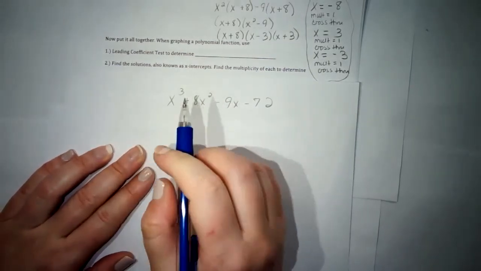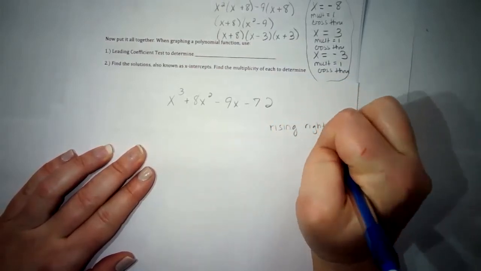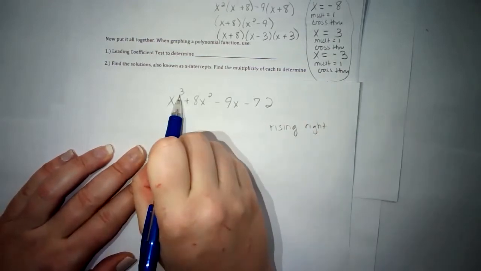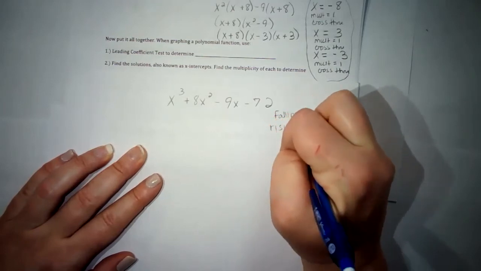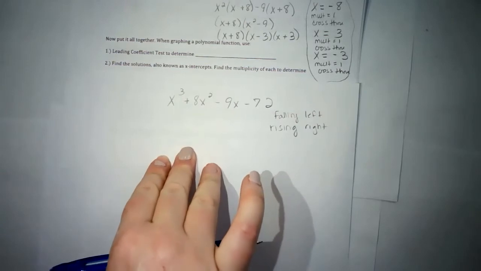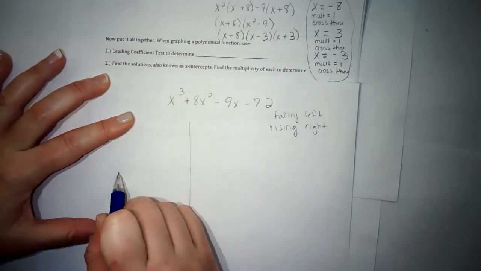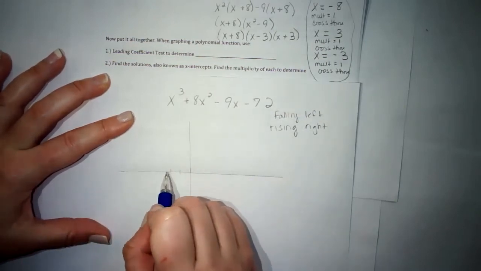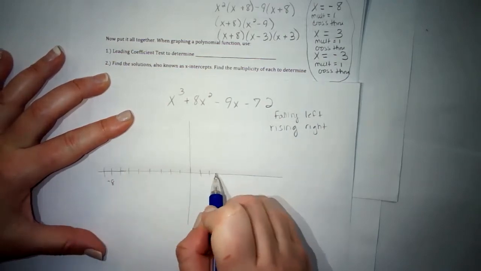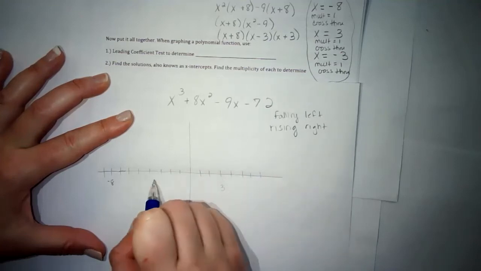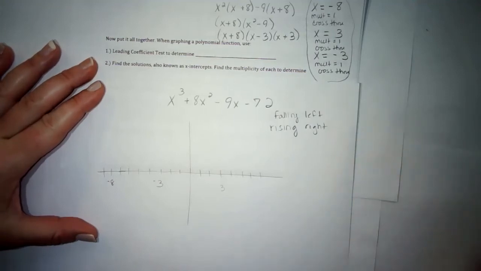I know my leading coefficient is positive, so I know I'm going to be rising right. My degree is odd, so it's going to be the opposite on the left. So I'm going to be falling left. This is just me giving you a little picture. Okay. All right. So if I were to graph this, 1, 2, 3, 4, 5, 6, 7, 8. 1, 2, 3, 4, 5, 6, 7. Okay. So if I were to graph this and draw a picture for you, this is what's really going on.